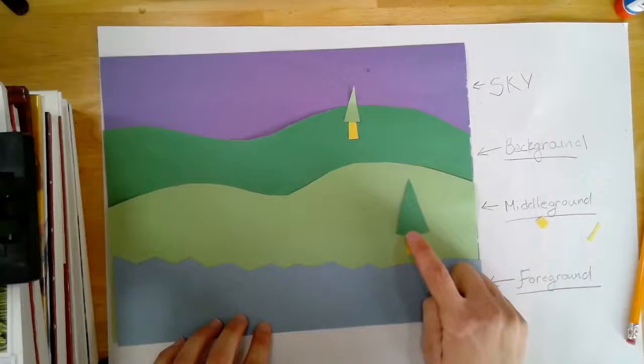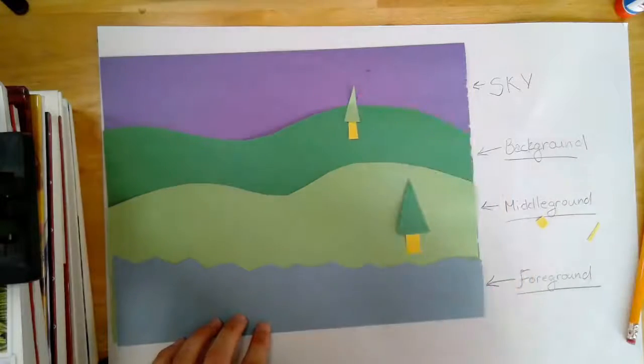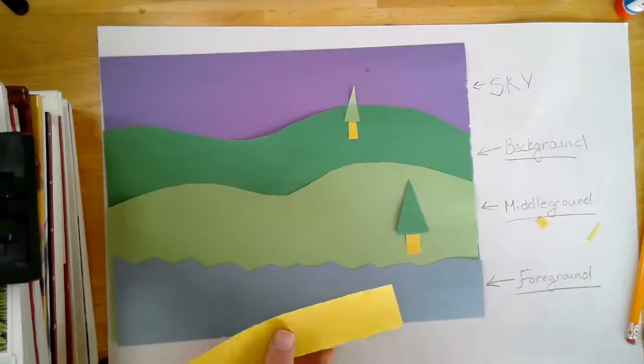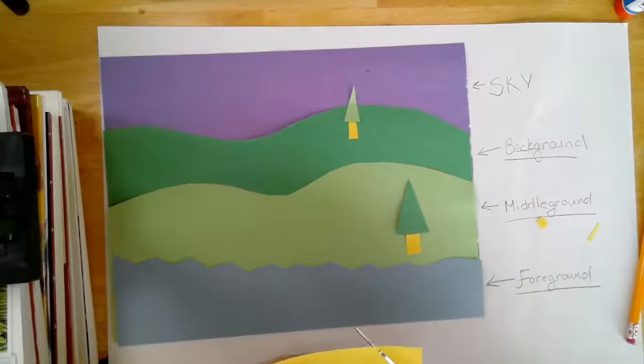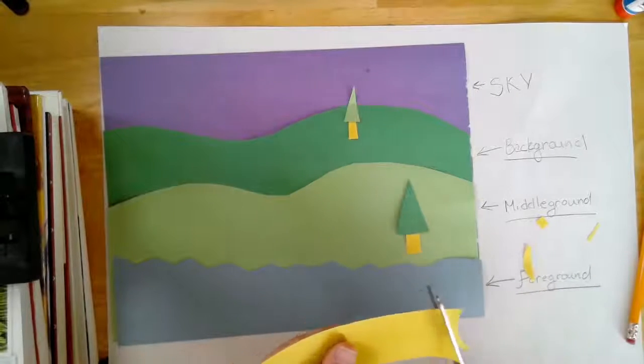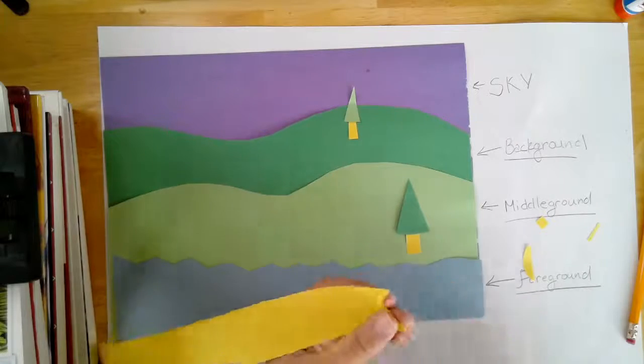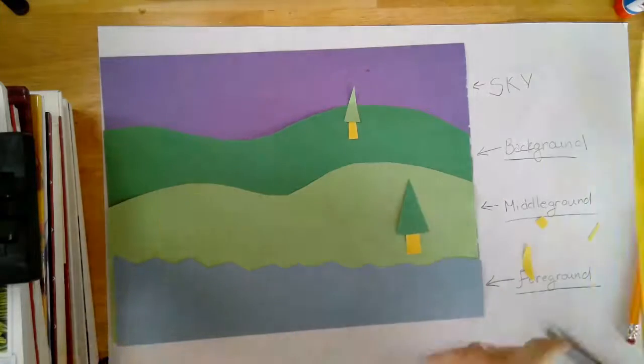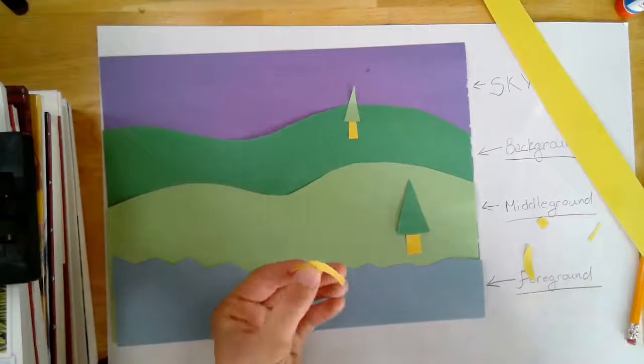So whatever's here in the front needs to be bigger than what's in the back. Now, I'm going to have some fun with this too. Since mine's a nighttime sky, I'm going to cut out a moon to go in my sky.